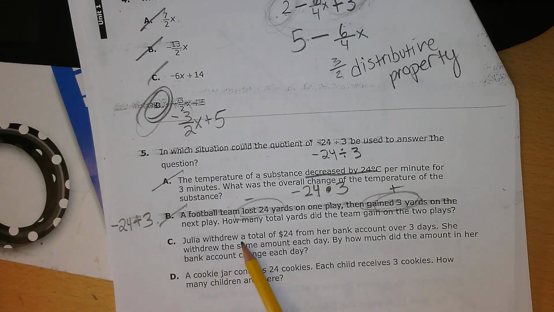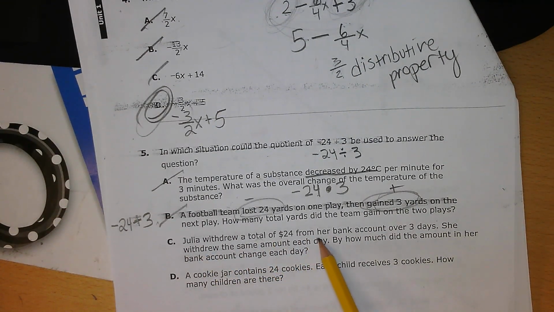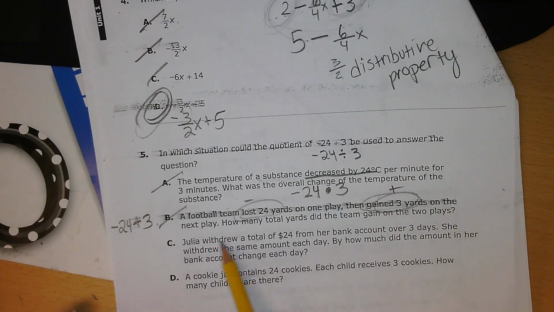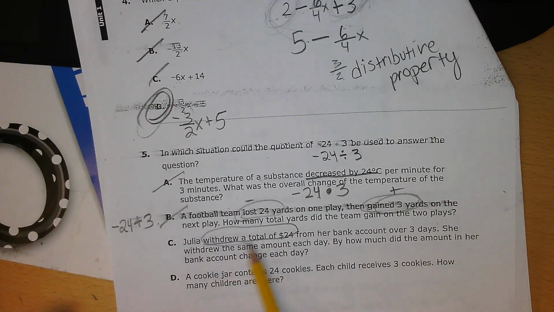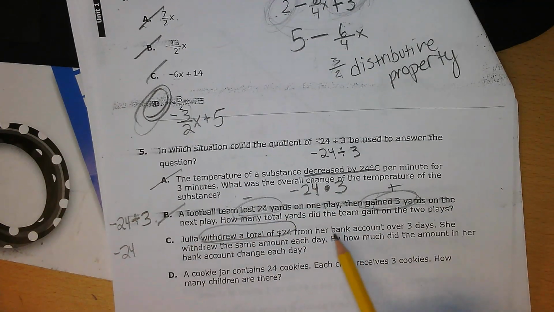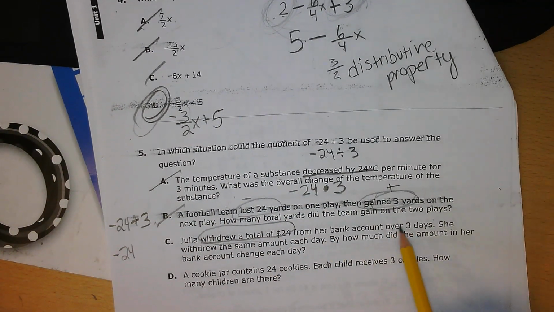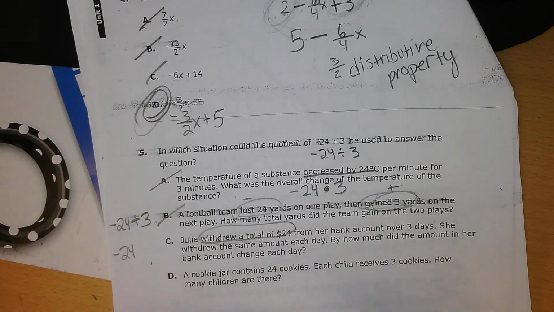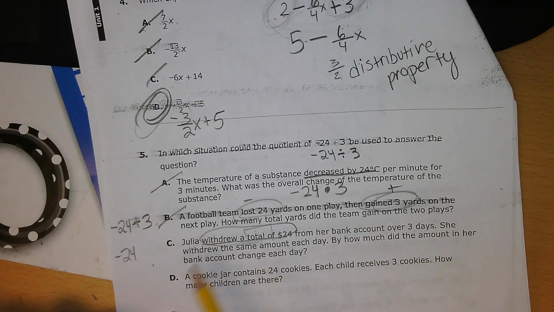C says, Julia withdrew a total of $24 from her bank account over 3 days. Withdrew, right? Is that -24? Yeah, we're off to a good start. From her bank account over 3 days. So over the course of 3 days, she withdrew a total of $24.